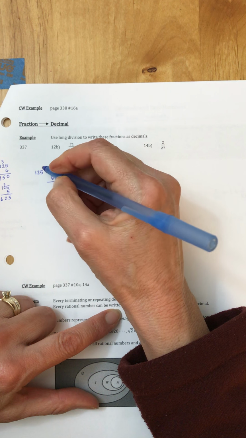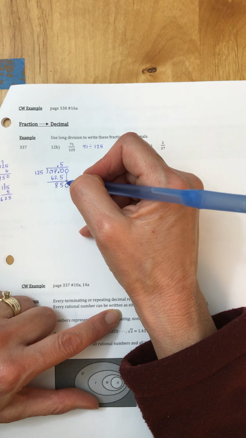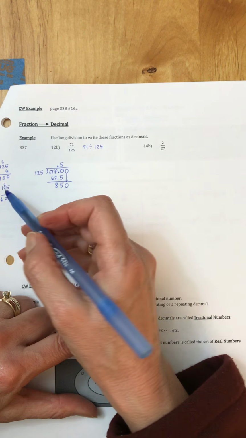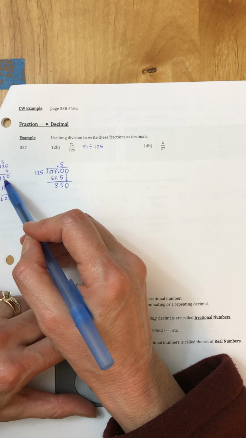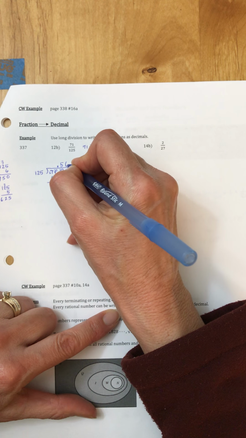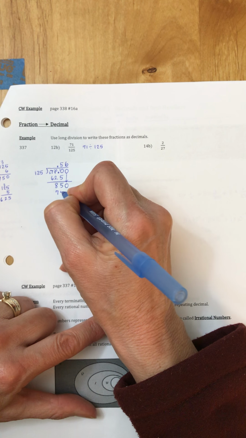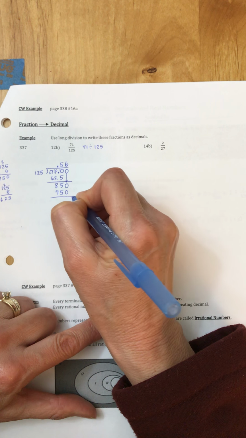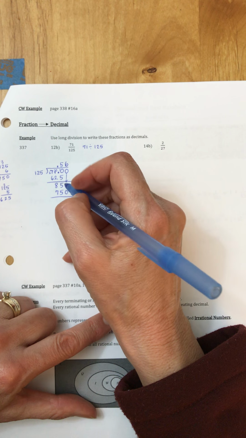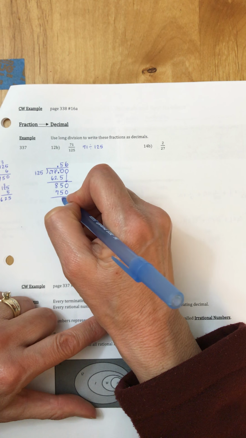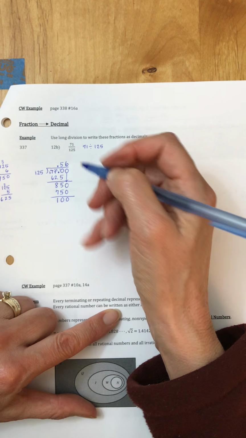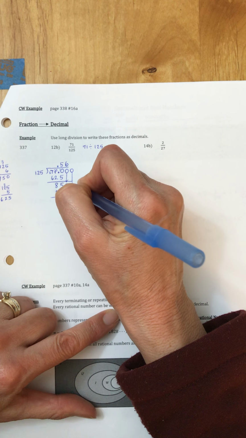Now I bring down, I'm going to keep adding zeros until we end here. Bring down that 0, and I need 125 into 850. Well, look here. I have 6 gave me 750. So that must be what I want here. Let's put 750. And then we subtract here, and what do we get? Well, we get 0, 0, 1. And then we go ahead and bring down the next 0.